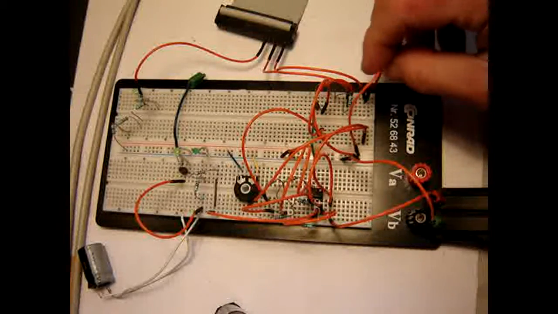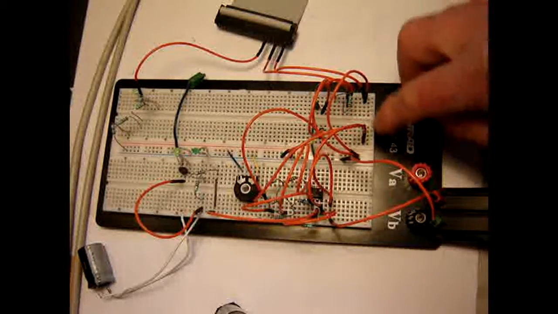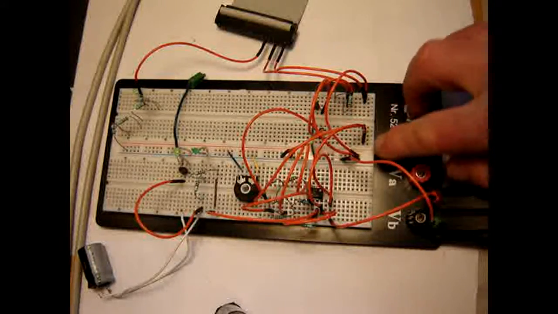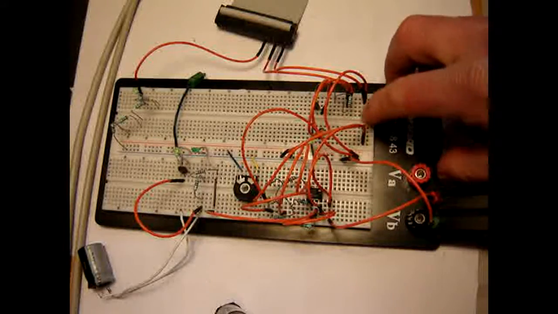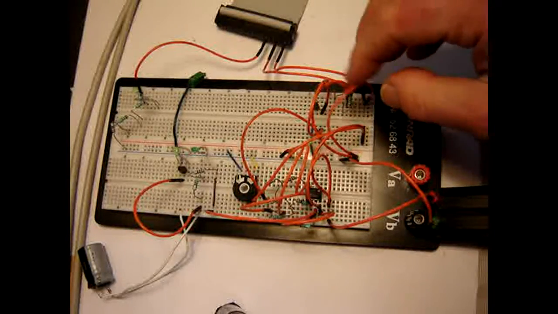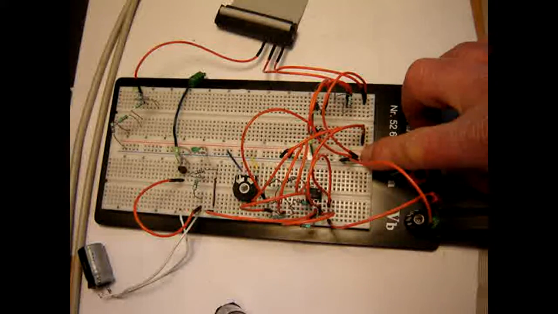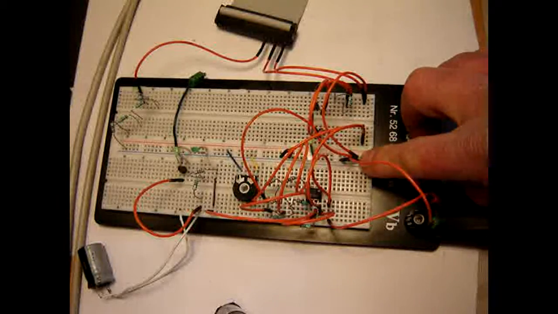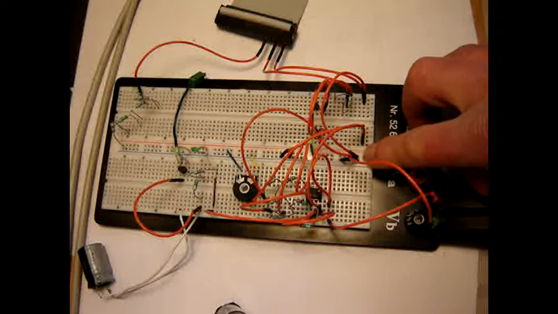This is also voltage. This is connecting it to the plus. So it's not getting its voltage here, from here, it's bringing it here, from here to here.